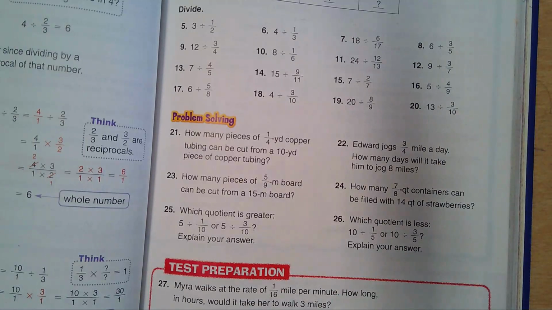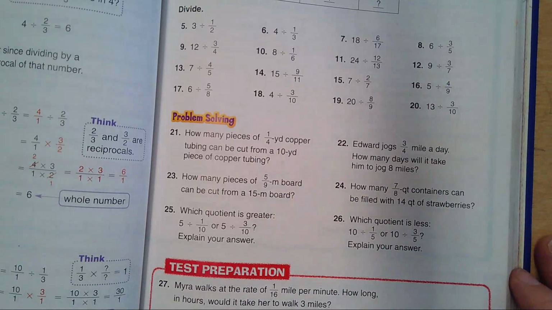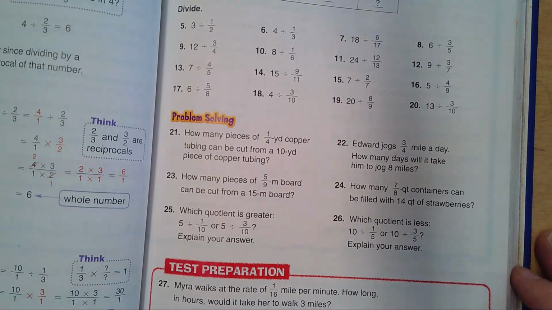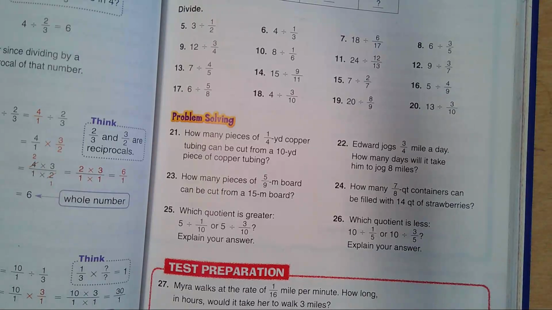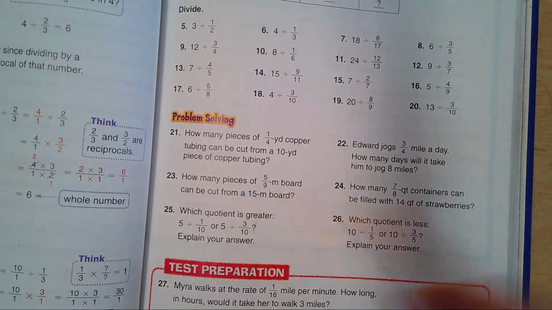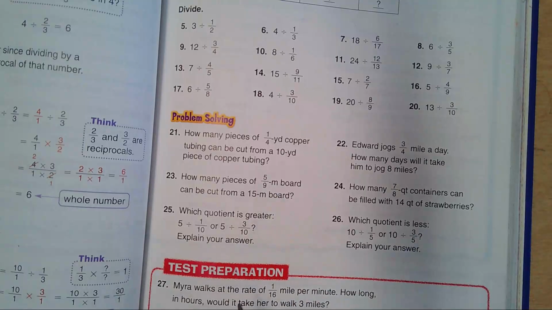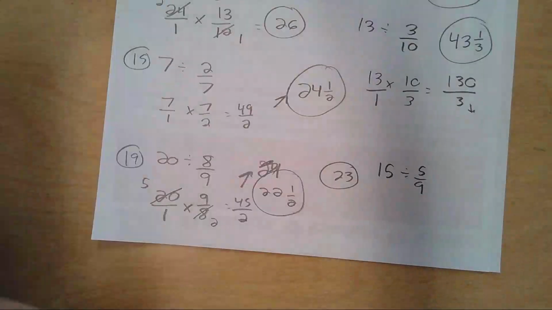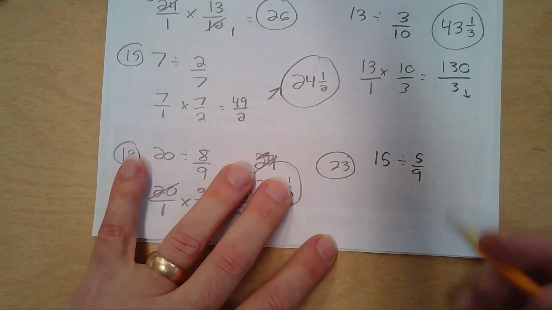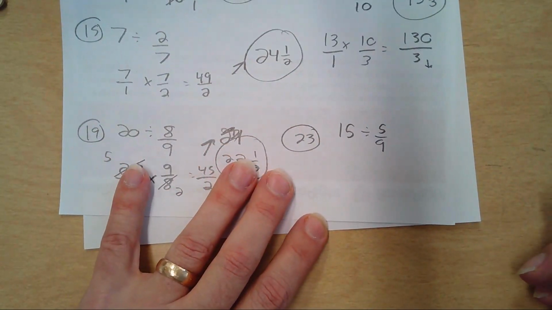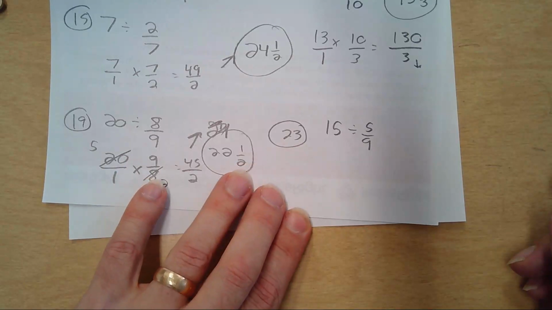If I was cutting it into 1 meter pieces, a 15 meter board, I would have 15 pieces. Take my board, divide it by what I'm going to cut it, 1 meter, 15 divided by 1, I would have 15 boards. So this time I'm cutting into smaller pieces, so write it as the multiplying problem. Ella? Multiply?